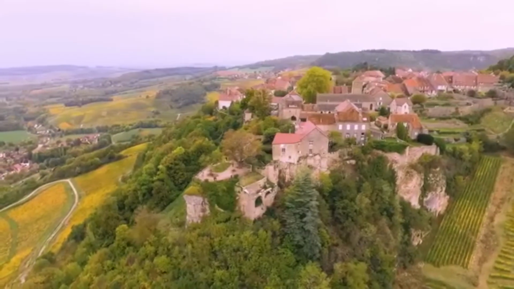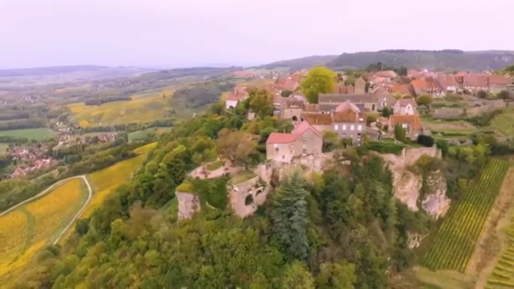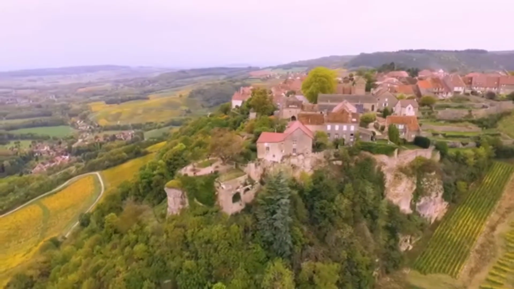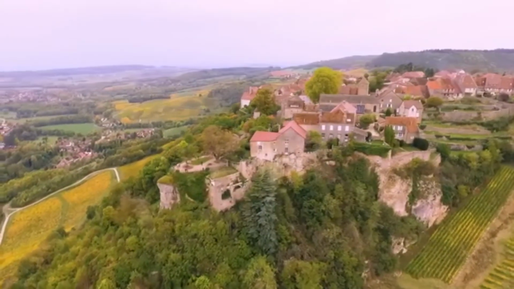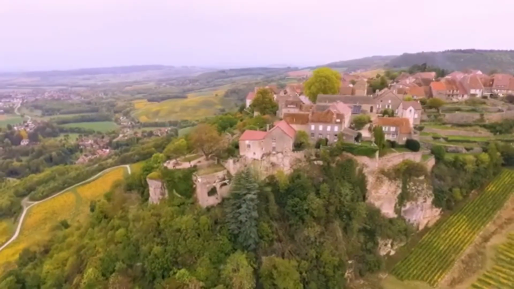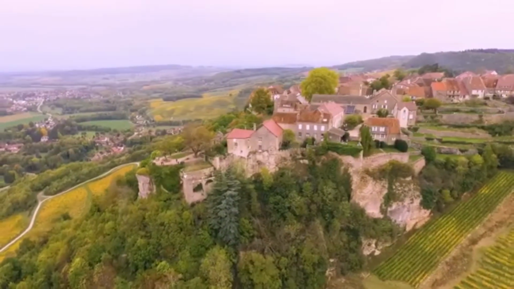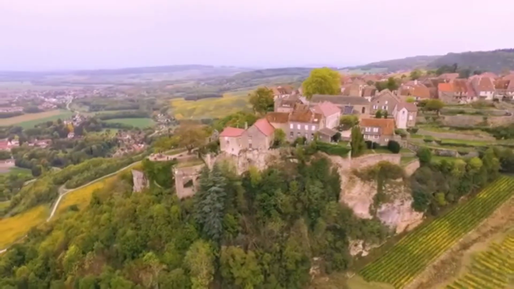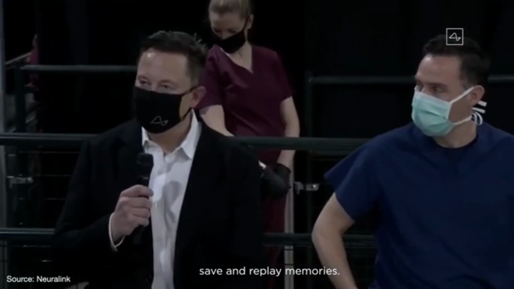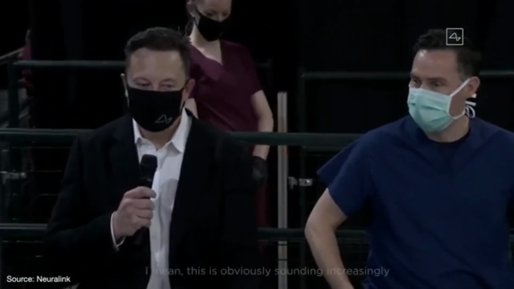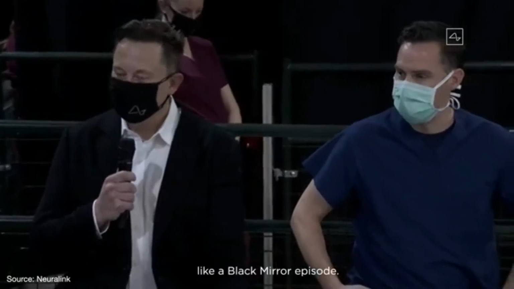You're on vacation in a small village in France, but don't speak a word of French. Imagine if you could download a program into your brain and converse with locals. And what if you could later remember that trip in perfect detail? In the future, you will be able to save and replay memories. This is obviously sounding increasingly like a Black Mirror episode.